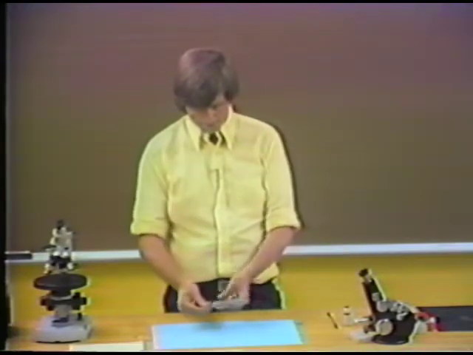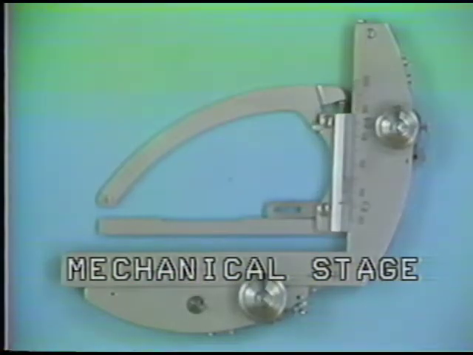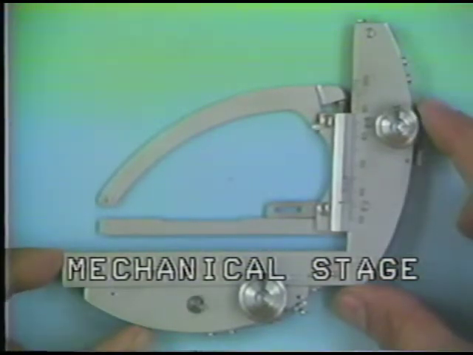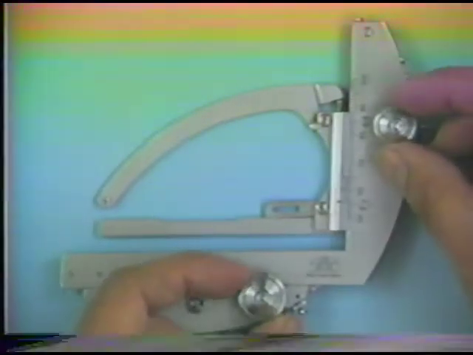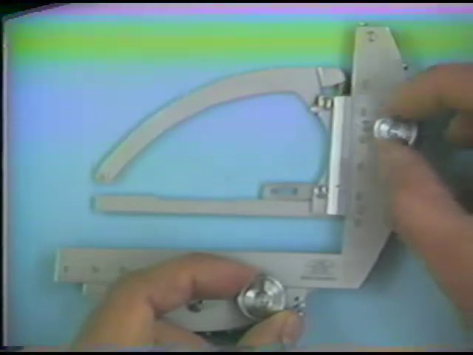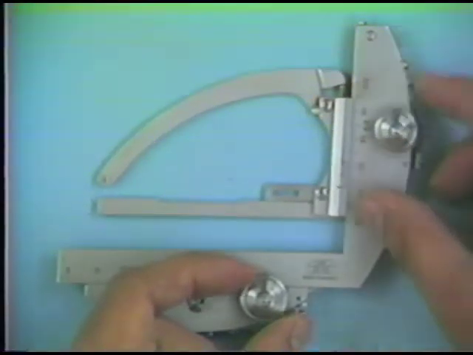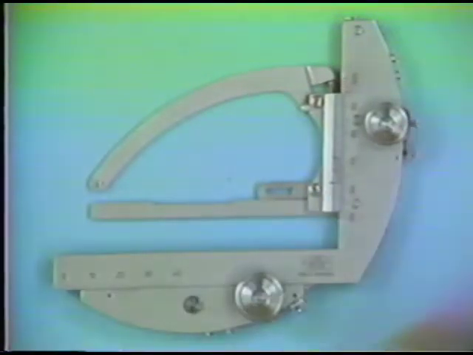This is a mechanical stage which you can position right on the microscope stage, and it has two screws in it which allow movement of the individual specimen in this sort of way. And there are graduations on these so you can precisely position any specimen.